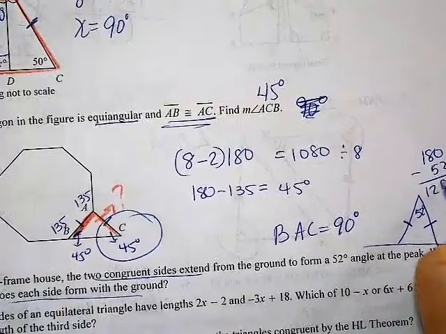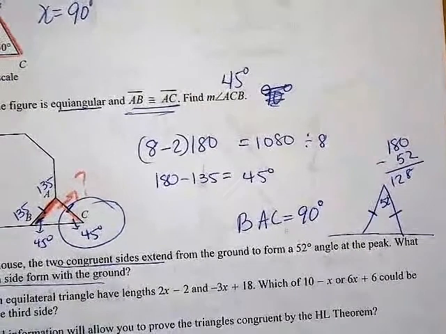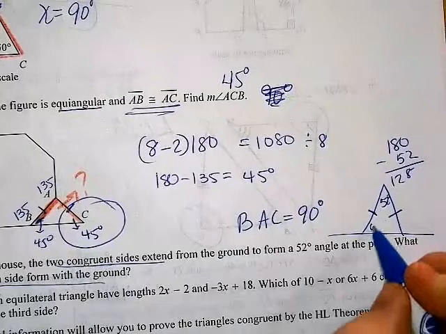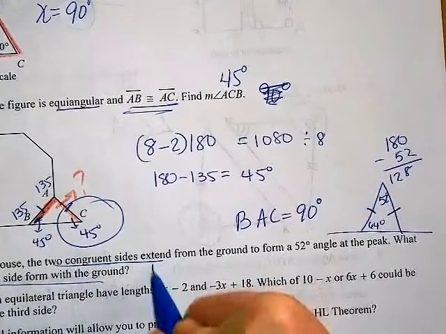$128, and they're divided equally in an isosceles triangle, so each angle is 64 degrees.